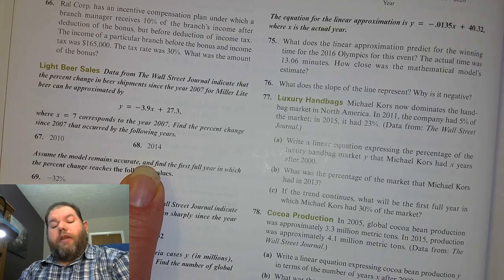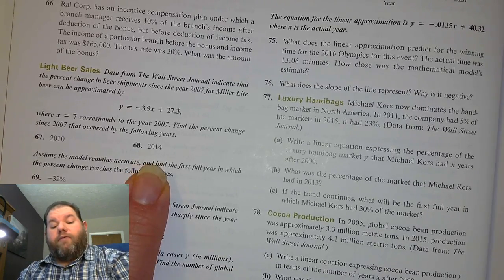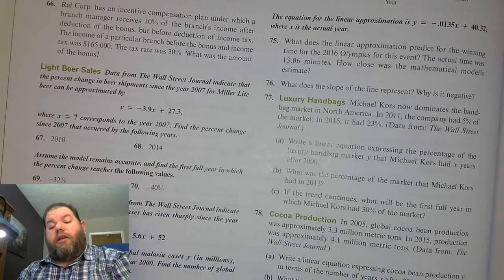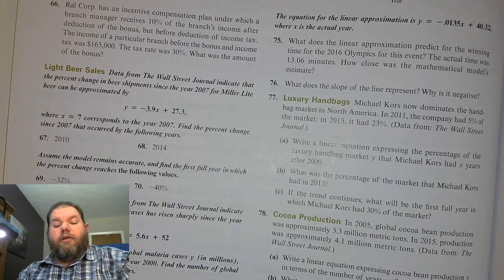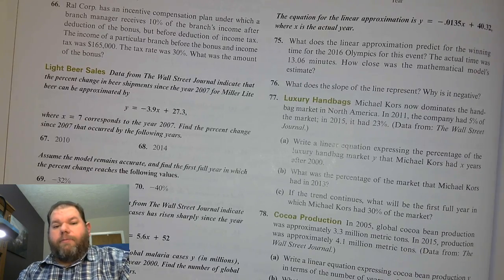So, if we're looking at the year 2014, and we know x equals 7 corresponds to the year 2007, what value of x would correspond to the year 2014?